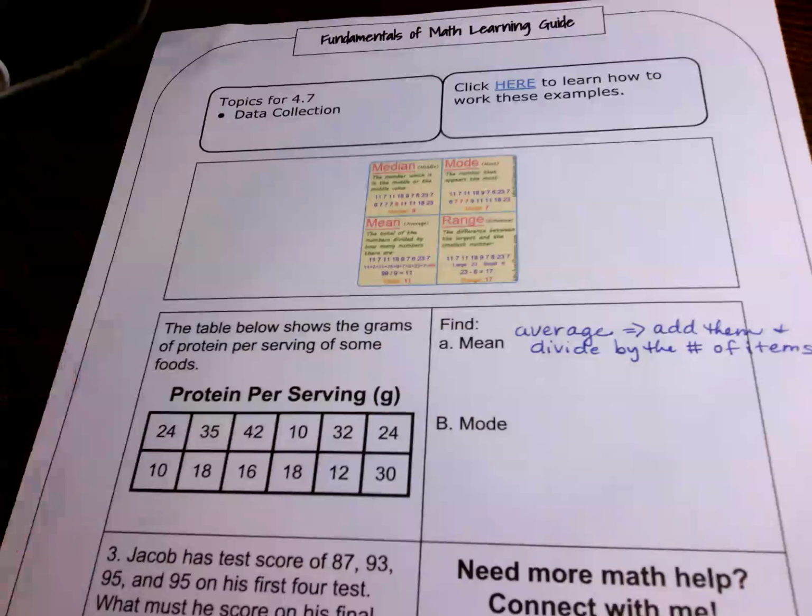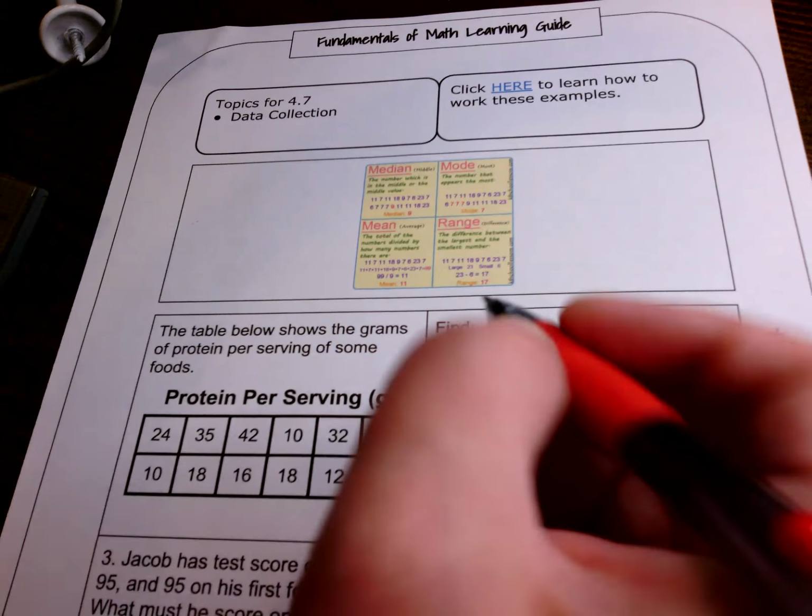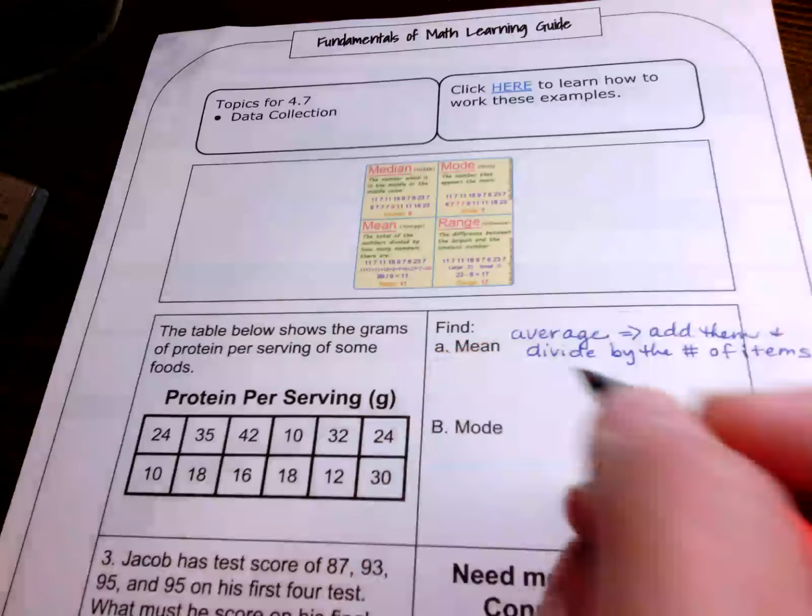And I fully intend that we would use a calculator for this. I'm just using a four-function calculator, pretty simple, nothing fancy. Could be the one on your phone. If you need an online graphing calculator, I will link one below. The Desmos graphing calculator is free.